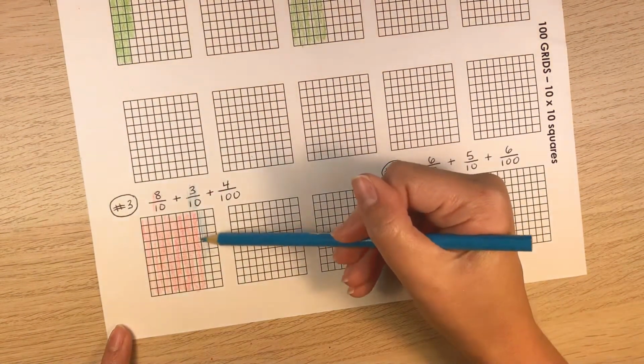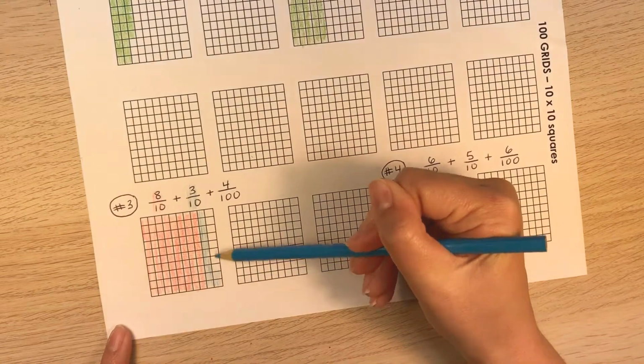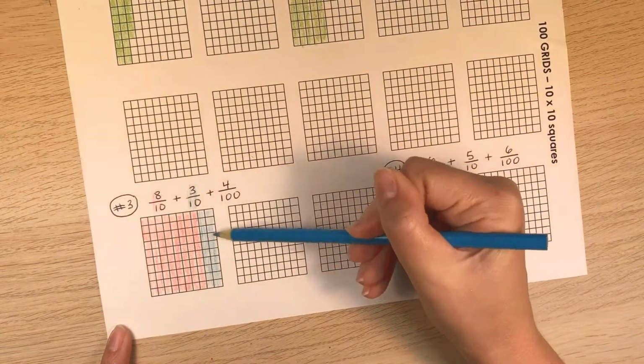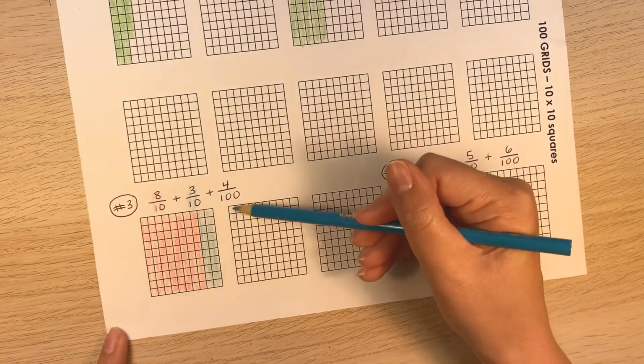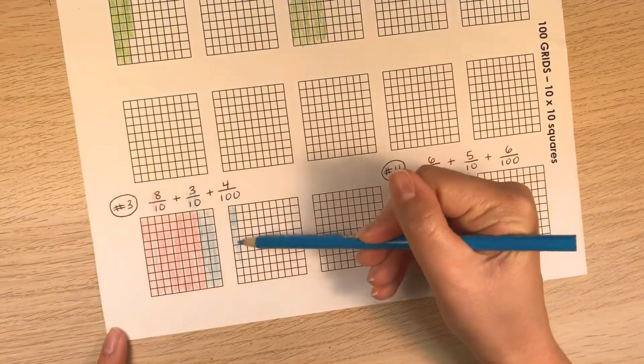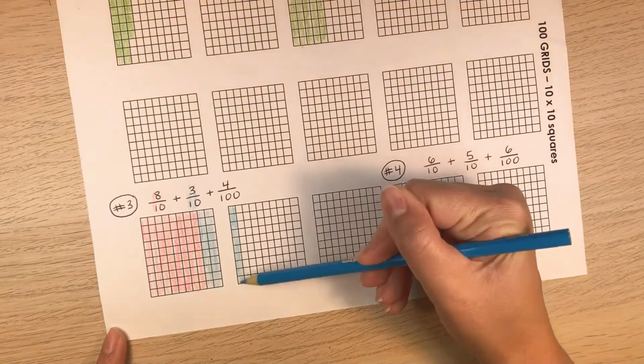I'm going to use another color to represent 3 tenths. 1, 2. Oh, I've filled up 1 hole, so now I need to use another one. So I'm going to need to do 1 over here. That means our fraction is going to be greater than 1.